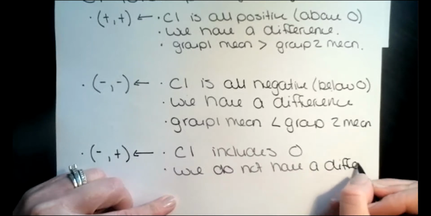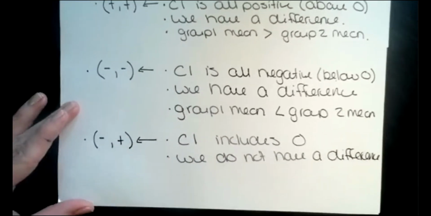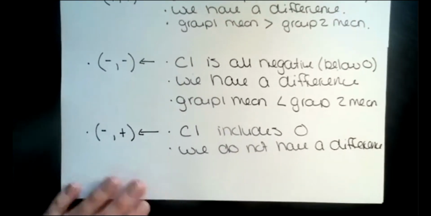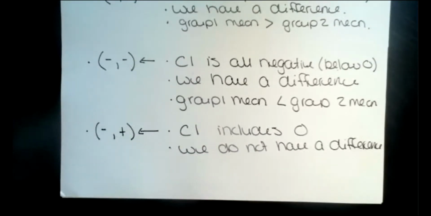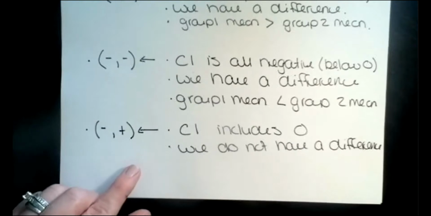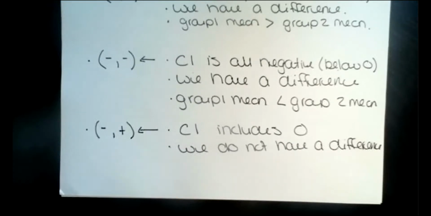Because if 0 is in my CI, that means I do have a chance that when I subtract the two means that they are the same. Okay, so we are not showing a difference statistically. Okay, and that's because 0 is in the CI.